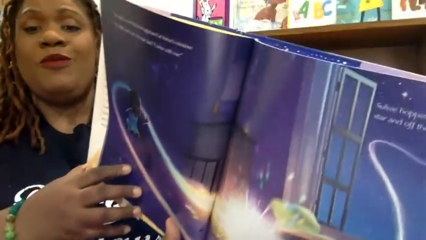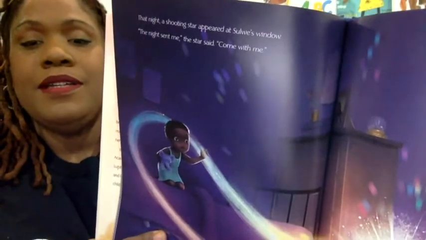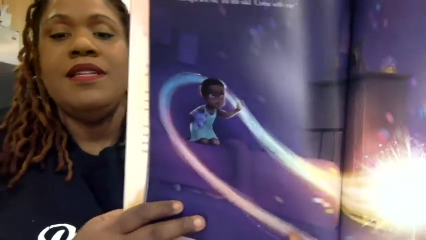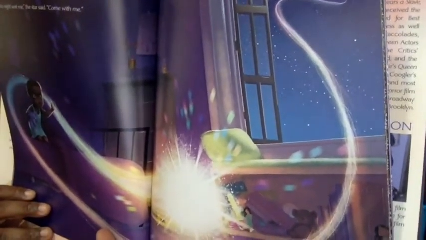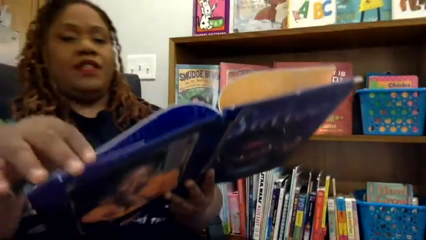That night, a shooting star appeared in Sulwe's window, and the night sent me, the star said, come with me. Sulwe hopped into the star, and off they went. So where is Sulwe going? We're going to see where she's going. Well, let's see where she's going.